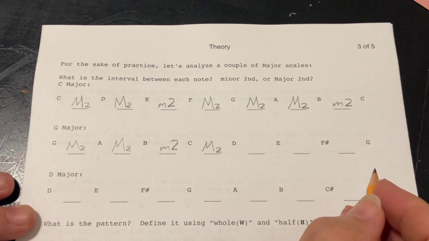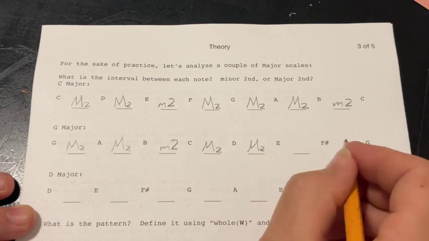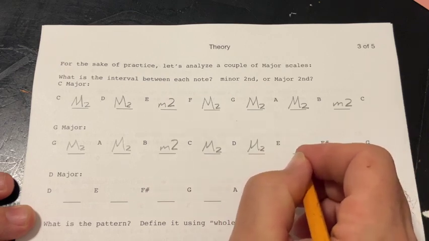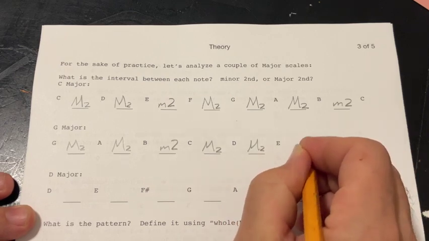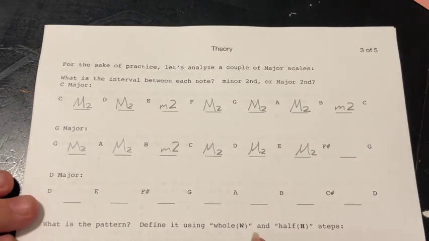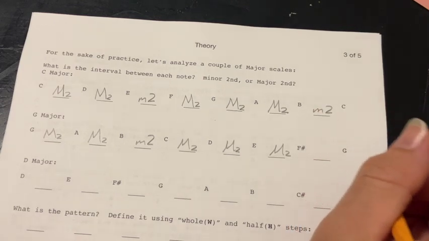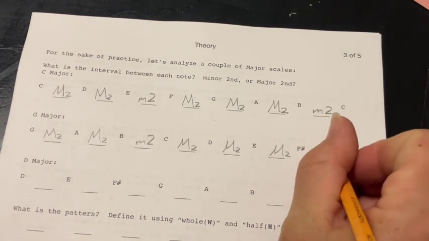D to E. Major. E to F sharp. Major. And then F sharp to G. Minor. Yep.